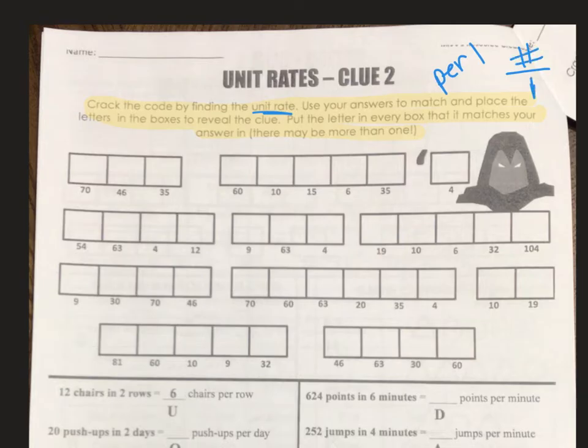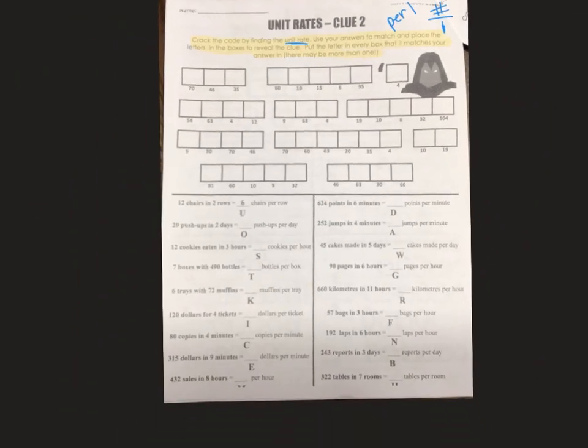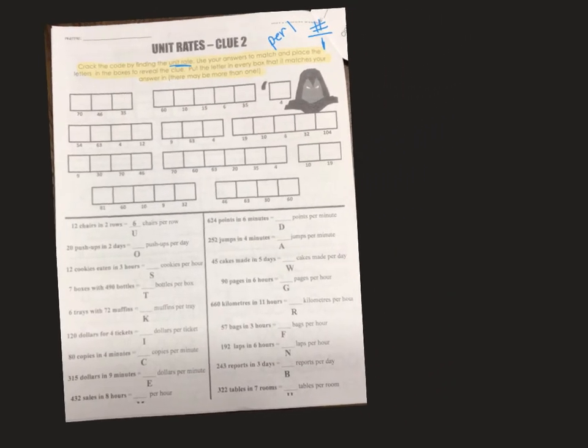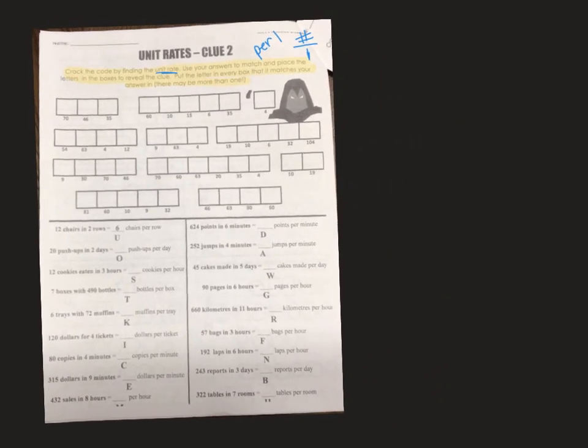Now this page, if you look at it, has a lot of problems, but not very much workspace. So your work for this one needs to be on a separate page. And when you submit your picture, you need to make sure you include this page from your packet and your additional page of work.